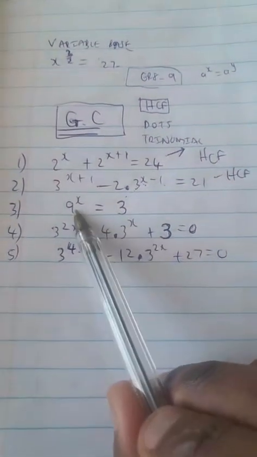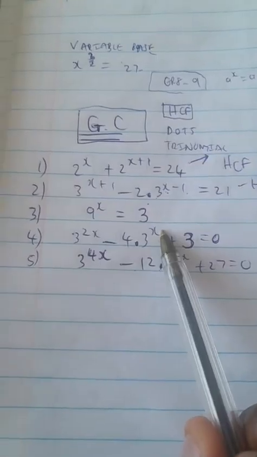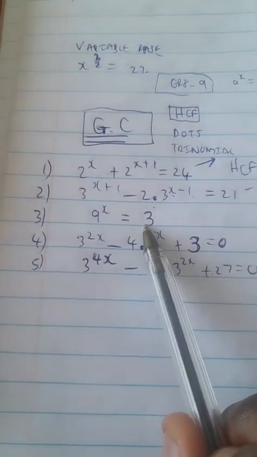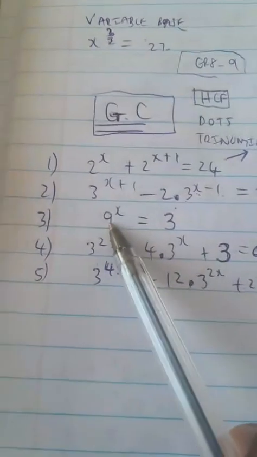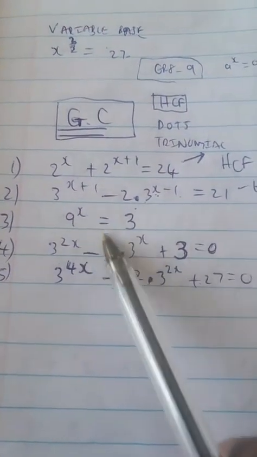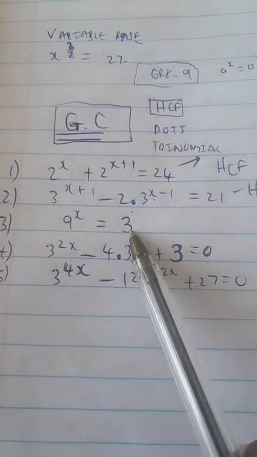Okay. Here we have 9 to the power x is equal to 3. So here we can clearly see that this is a typical problem that we would have done in earlier grades, where we would change the bases to be the same, and then solve.